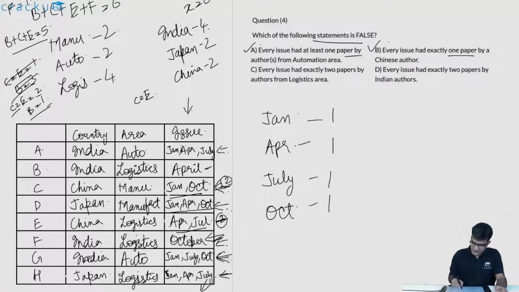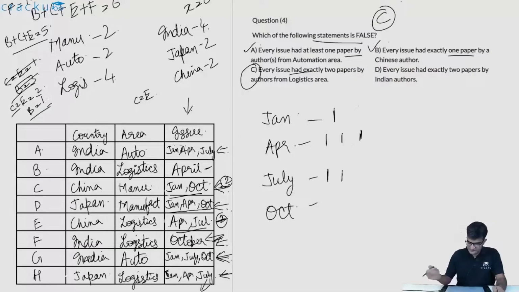Let us look at the third statement. Every issue had exactly 2 papers by authors from logistics area. There are 4 authors in logistics area. First one is A. He has a paper in January, April and July. The second is B. He has a paper in April. The third is E. He has a paper in April and July. So this is clearly failing. So this has to be false. So the correct answer is C, because we have 3 papers in logistics from April issue.